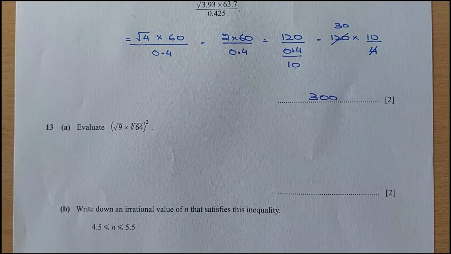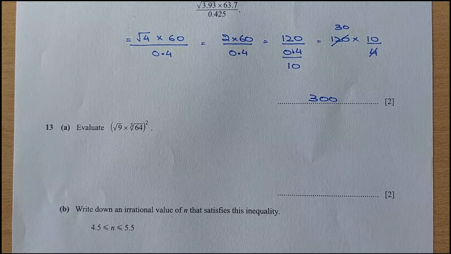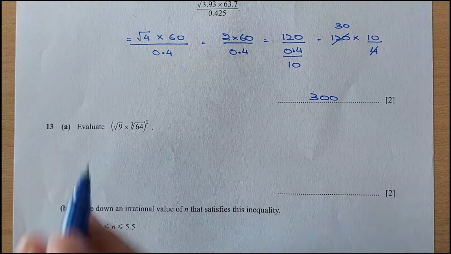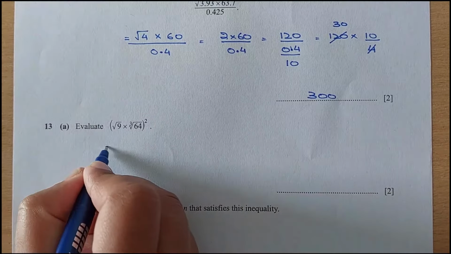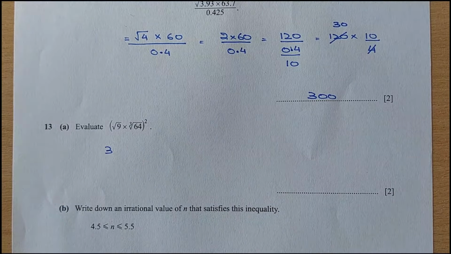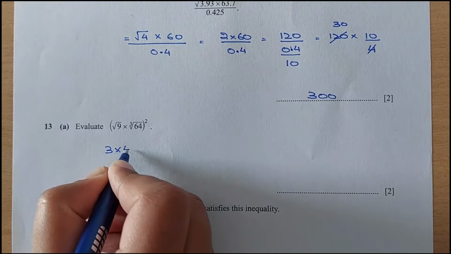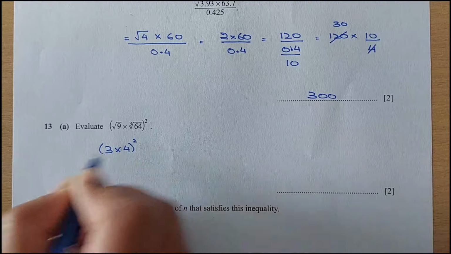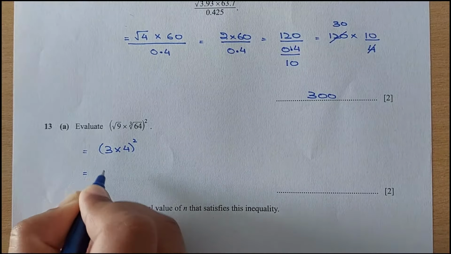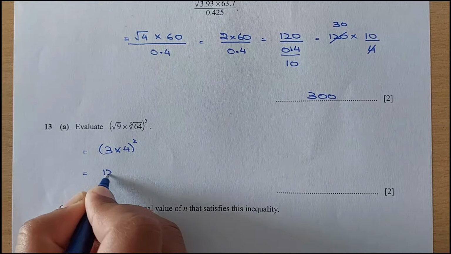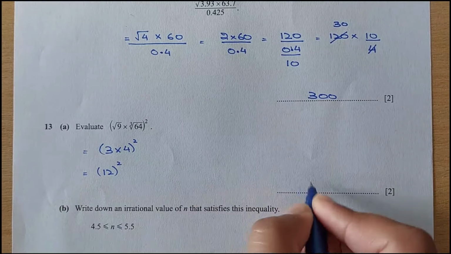Question number 13, in A part, we need to evaluate this. So first we need to solve this. Square root of 9 is 3, and cube root of 64 is 4, whole square, right? And we know that 3 times 4 is 12, and 12 squared is 144.